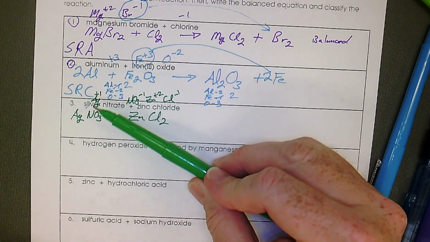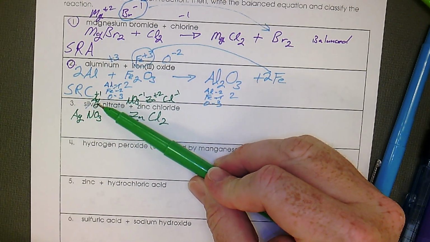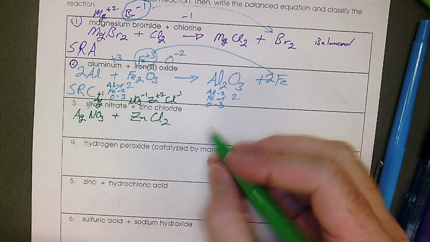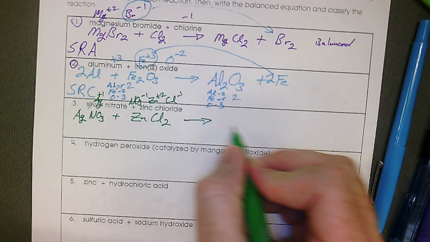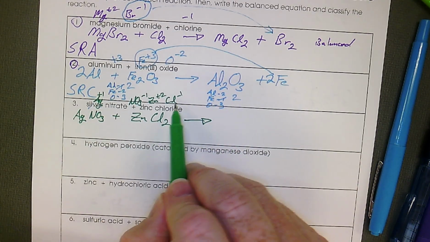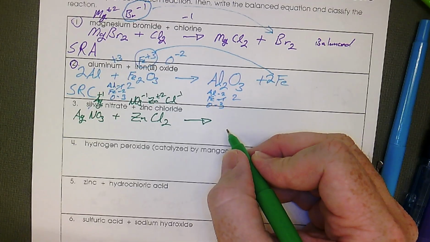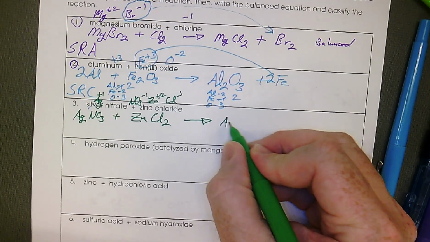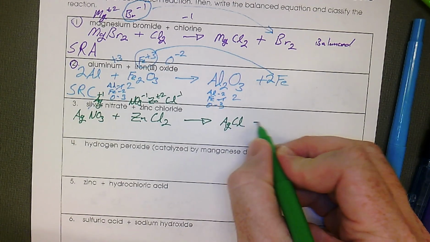All right. Who can silver end up with? Chlorine. Because if it stayed with nitrate, we didn't have a reaction. So silver's going to go with chlorine. Right? Opposites attract. So Ag +1, Cl -1. How do I write it? AgCl. Very good. Because they're going to cancel each other out.